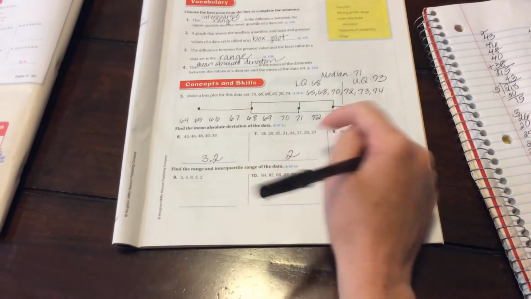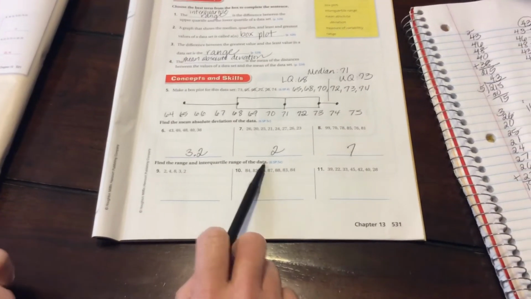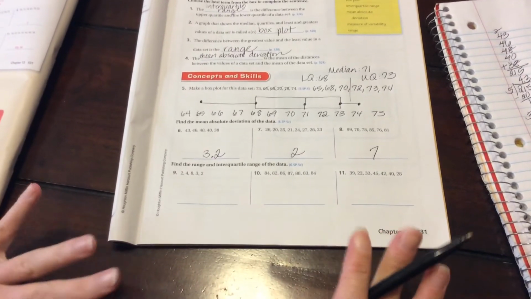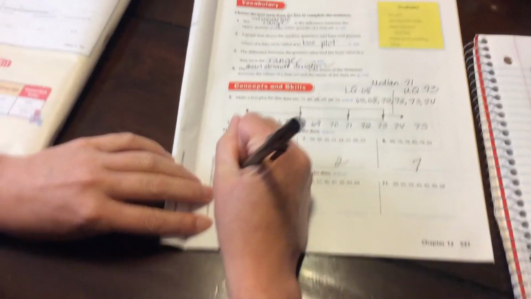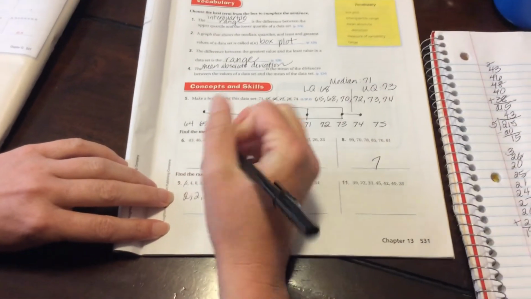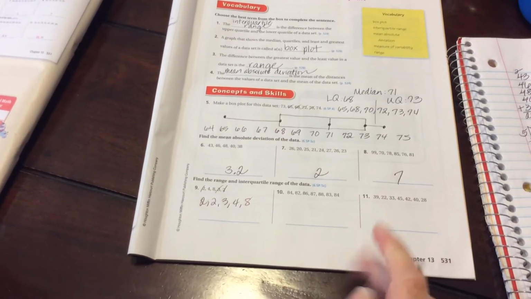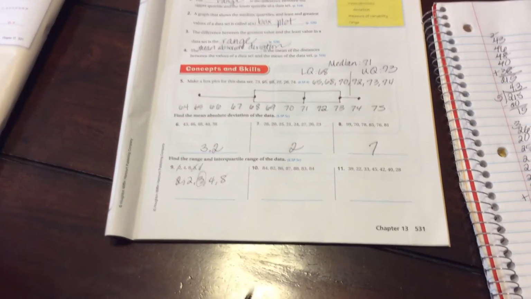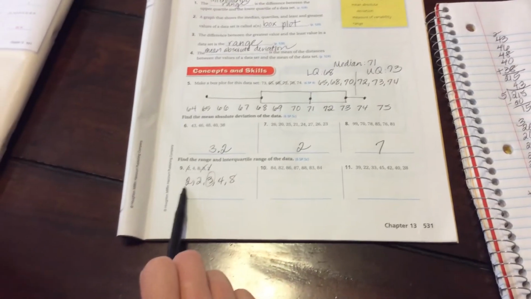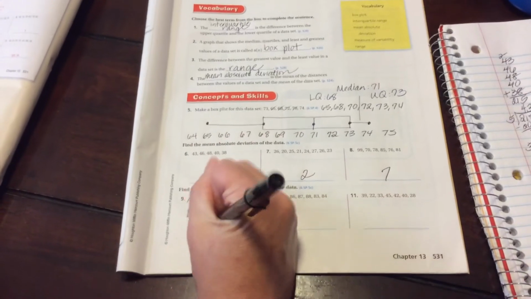Find the range and the interquartile range of the data. So on this one, the first thing I need to do is put my numbers from least to greatest. So I have 2, 2, 3, 4, and 8. And then my median is my 3. So then my range is going to be my largest number minus my smallest number. So that would be 8 minus 2, which is 6. Okay, that's easy. Range is really easy.